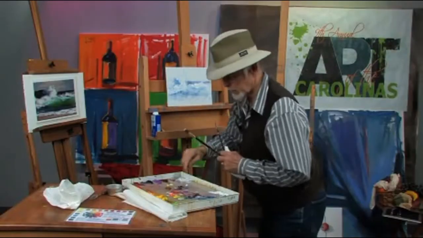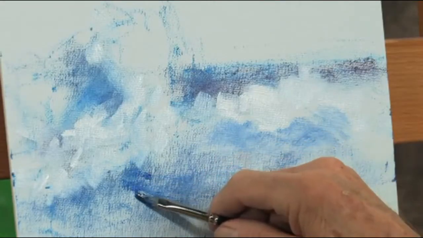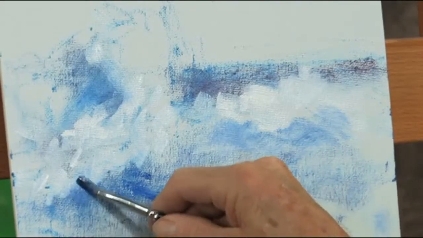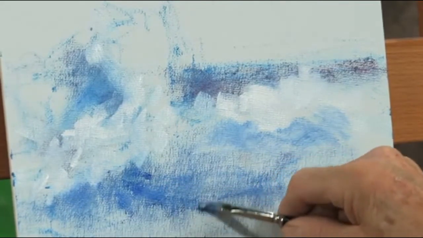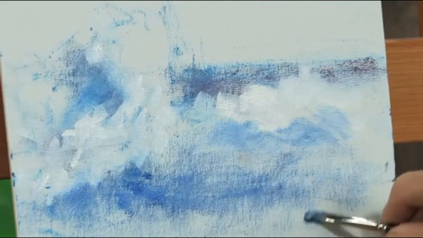Okay, it's a little dark. Let's go a little darker down there now. Right through here, it gets a little darker. You can learn a lot about color mixing, a lot about values by making these value sketches.